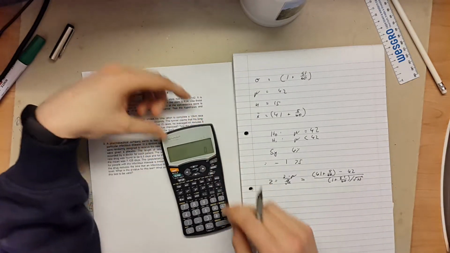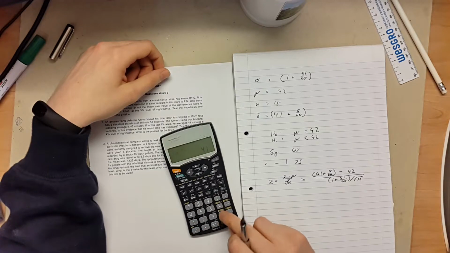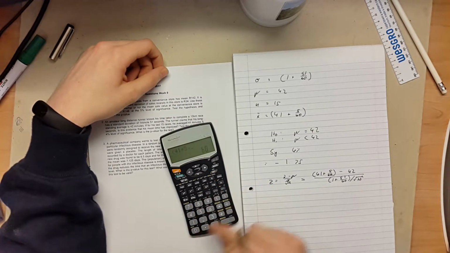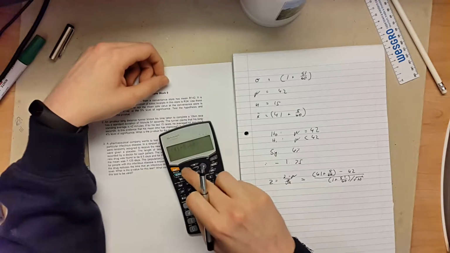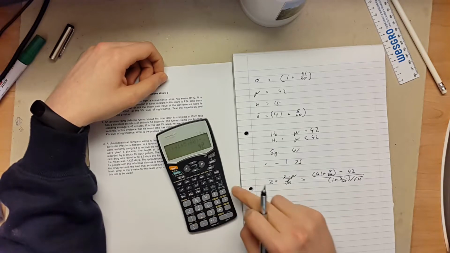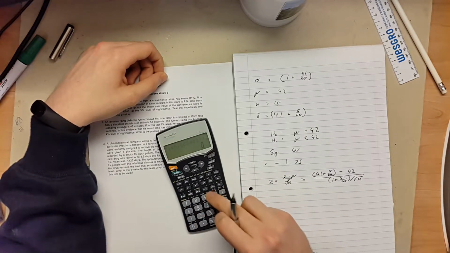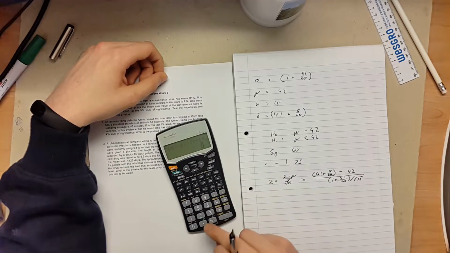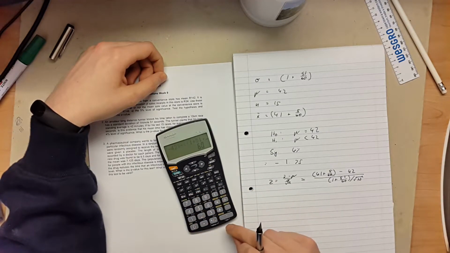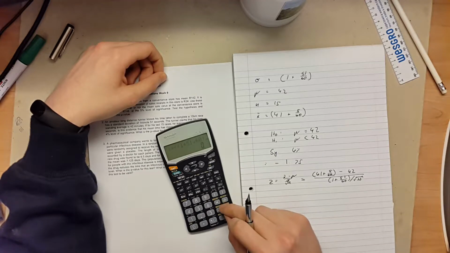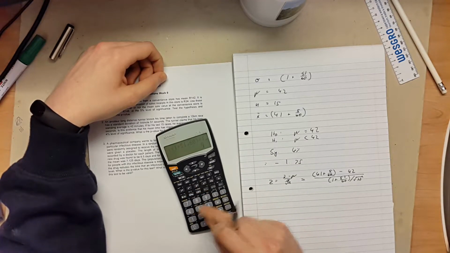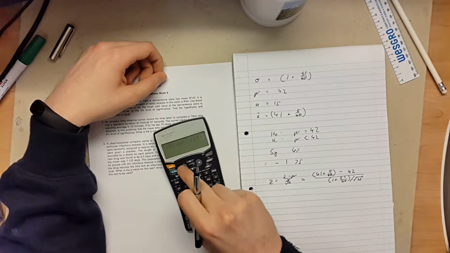Okay, so pop that straight into our calculator. We've got 41 plus 5 over 60. Maybe put one more bracket in there. Subtract 42. Awesome, we divide now by 1 plus 51 over 60. We divide that by root 15. Let's quickly go check.